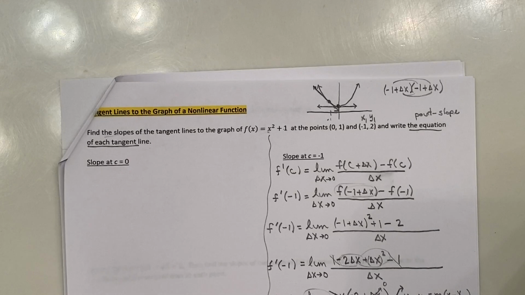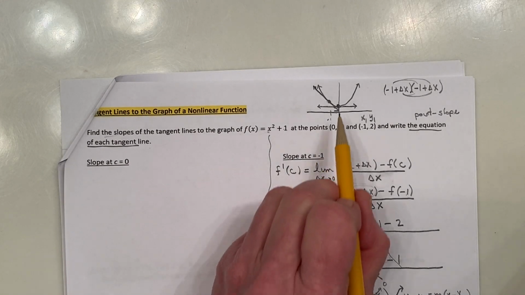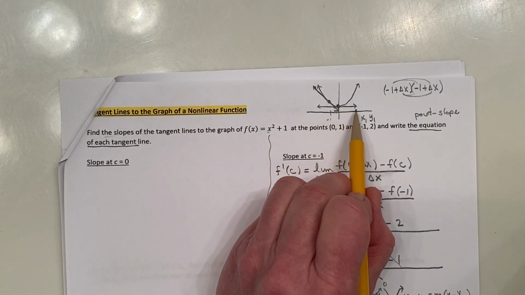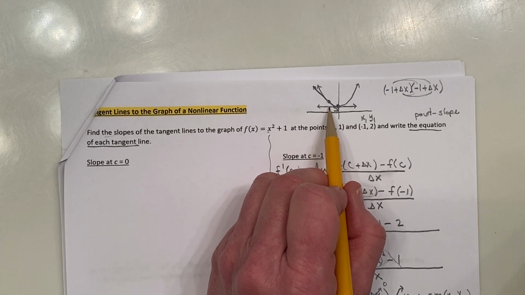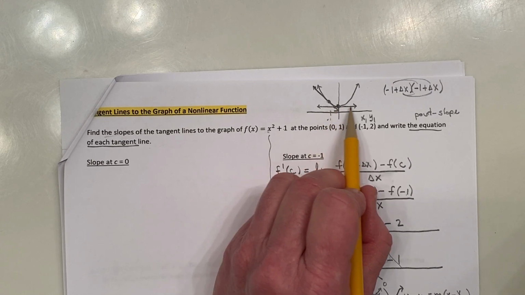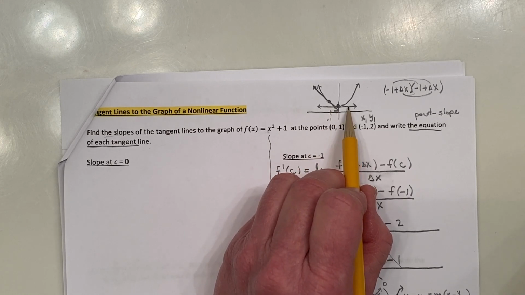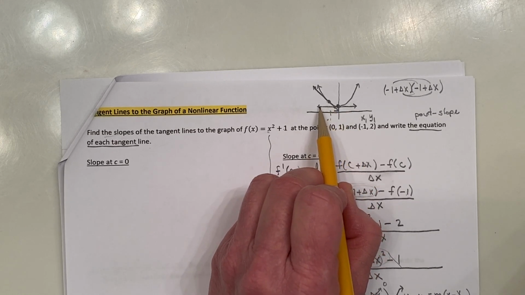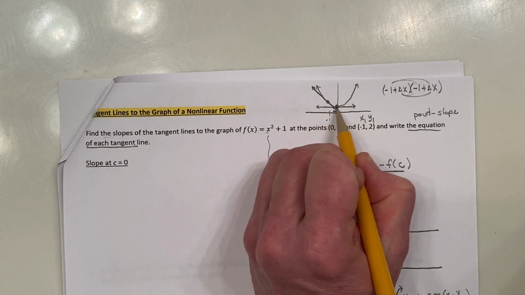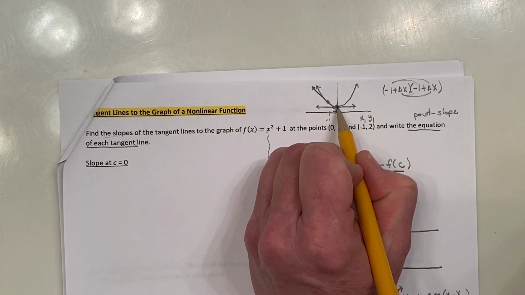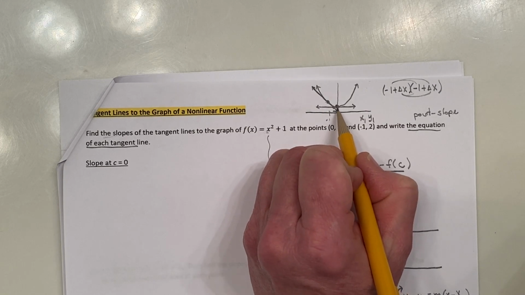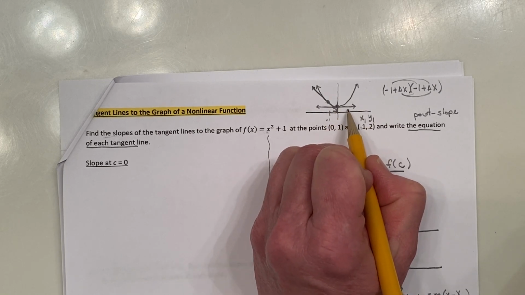All right, now let's tackle this part of the problem right here, where it looks to me like my slope's going to be 0, so I'm expecting a 0 answer. Okay, and if I wanted to, I can actually write the equation of this tangent line without doing any work. If I'm expecting that the slope is 0, then this line right here passes through y equals 1. So at the end, when I'm finished, I should not only get a slope of 0, but an equation of a tangent line that's y equals 1.